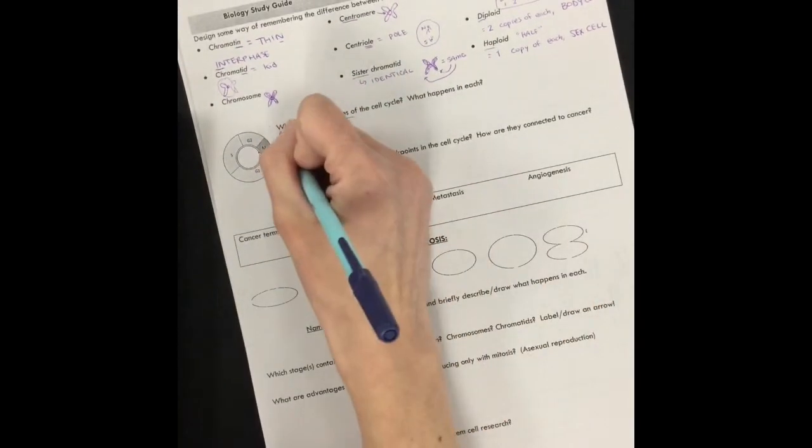Diploid refers to the numbers of chromosome. It means that we have 2 copies of every chromosome. That's the number that we find in body cells. Haploid refers to 1 copy of every chromosome. That's the number that we find in sex cells.